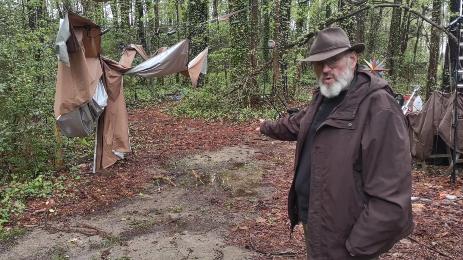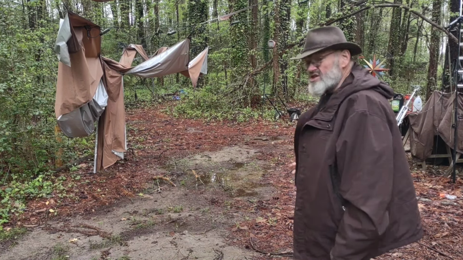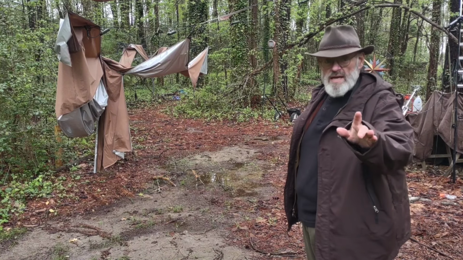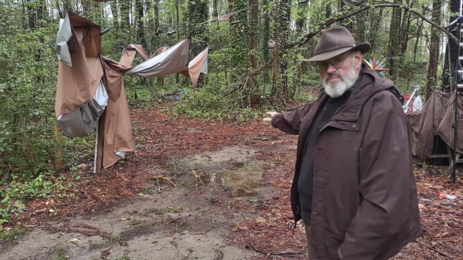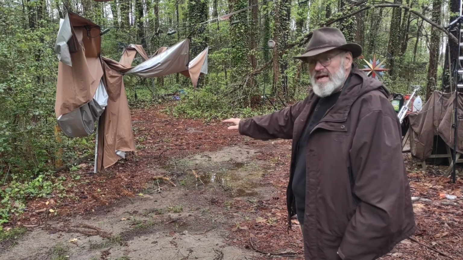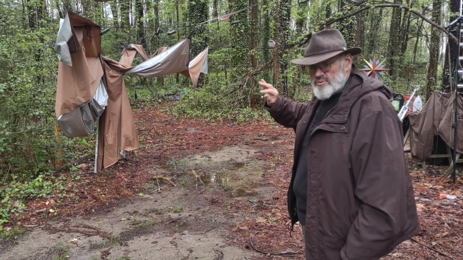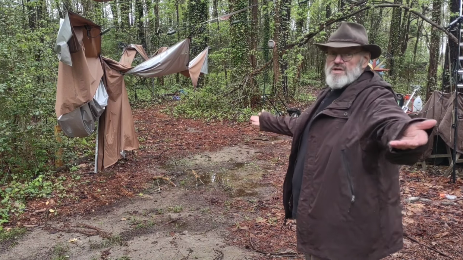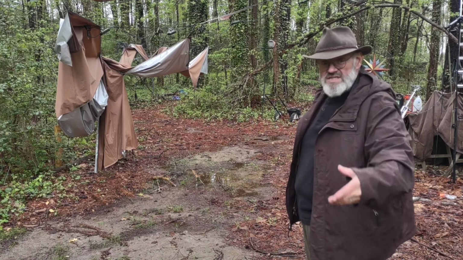So back here was where I decided would be a good place to put a tent. And it's actually not too bad considering the rain that we've had. So I just have a few spots that I need to put some sand in or dirt in and level it out, which is kind of the plan anyway, so that I can put different types of tents here. So I can demonstrate how to erect a tent.